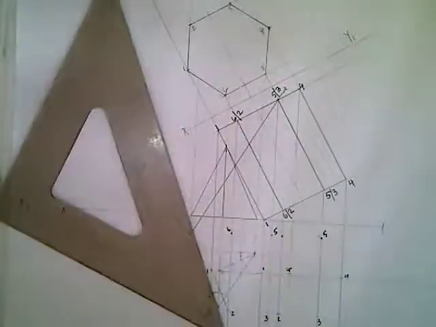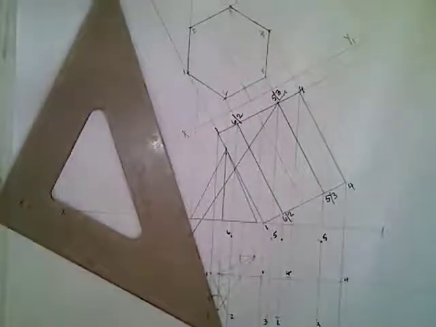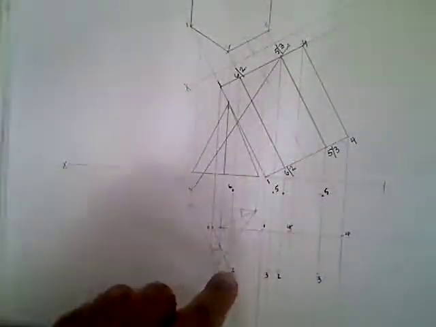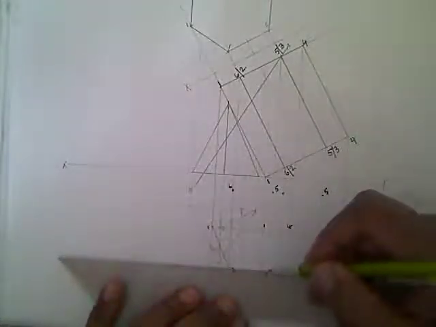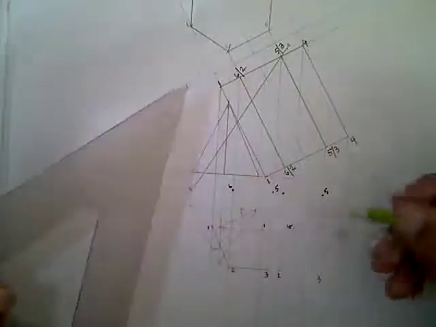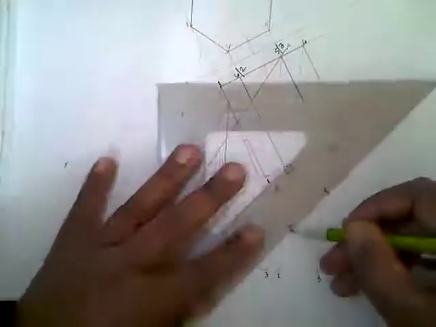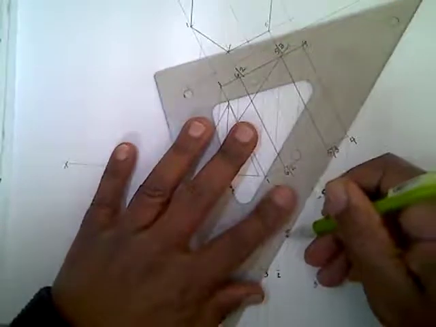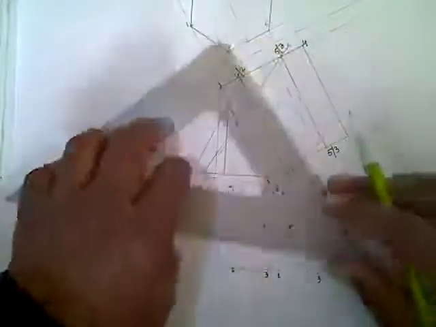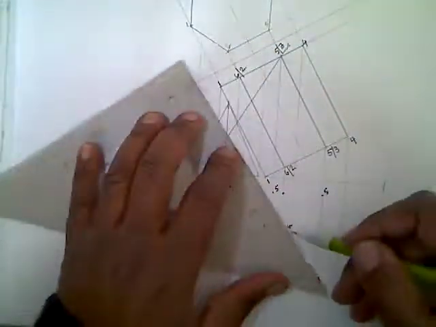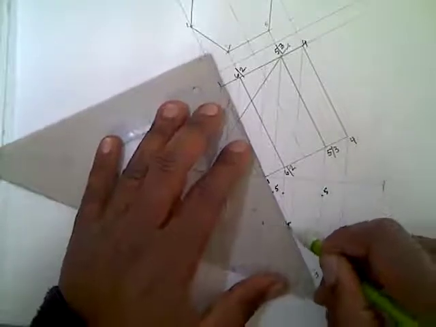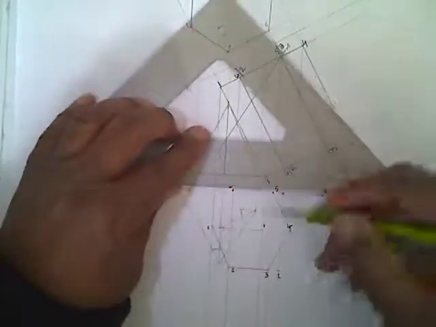Don't look at me, mine is a bit darker because I wanted to be able to see that. 1 to 2. 2 is in line with 3. 3 to 4. Don't worry about many lines. You know what you are joining. 4 to 5. 5 to 6.